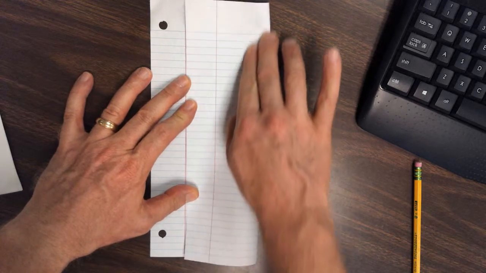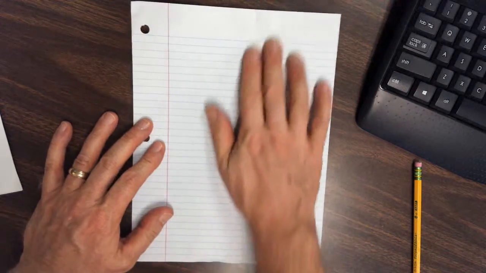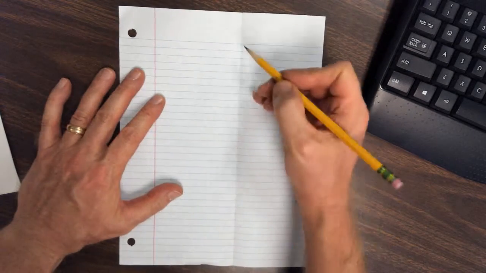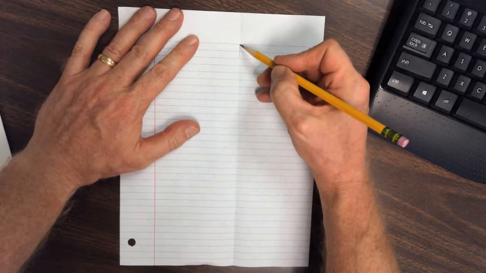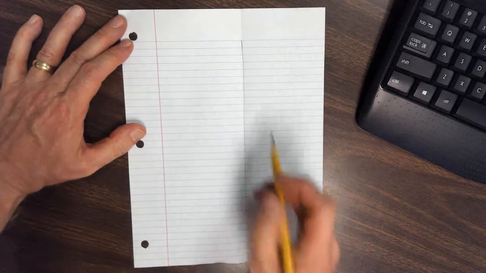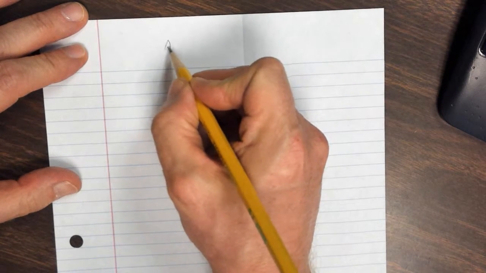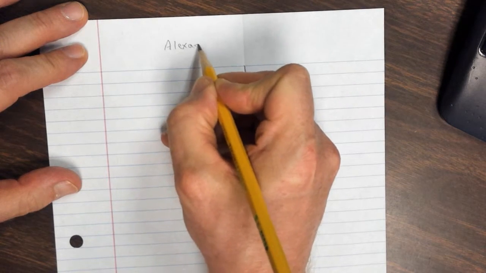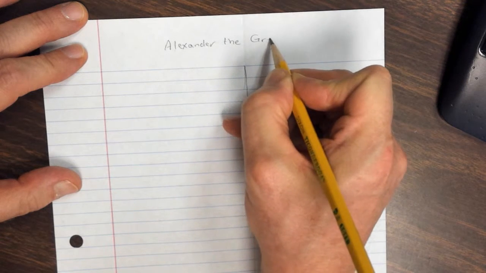Hold it with your left hand. Crease it with your right. Just like that, and then unfold it. Then draw a line from the first line down right along the crease. Like so. Okay? Now, on the top, we're going to write Alexander the Great. Like so.